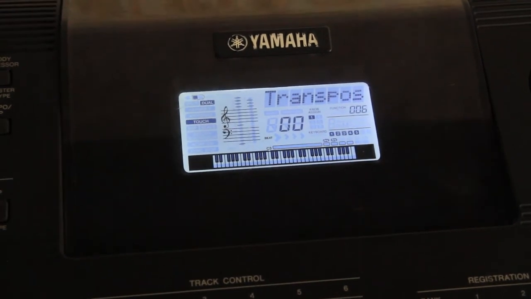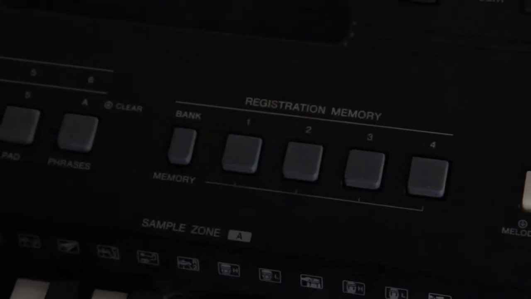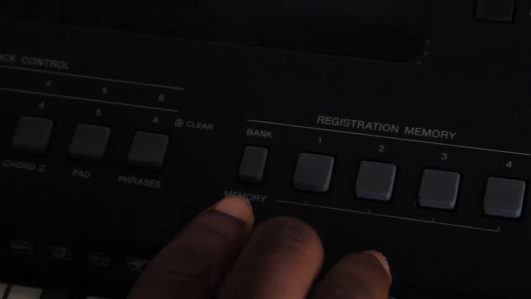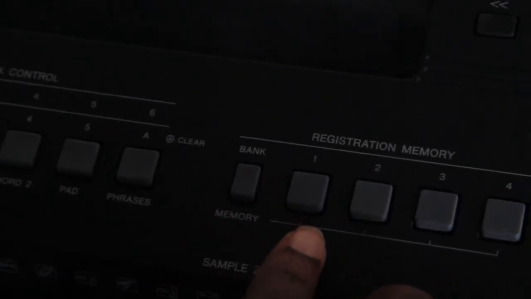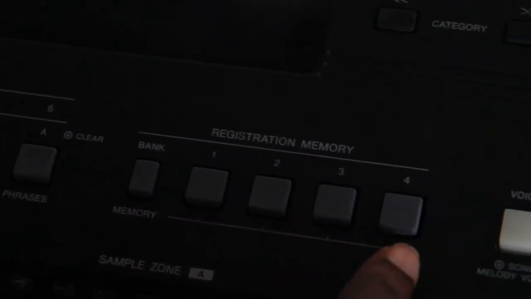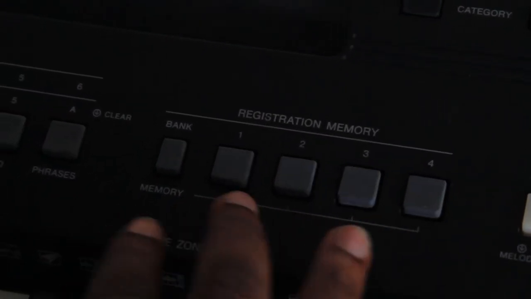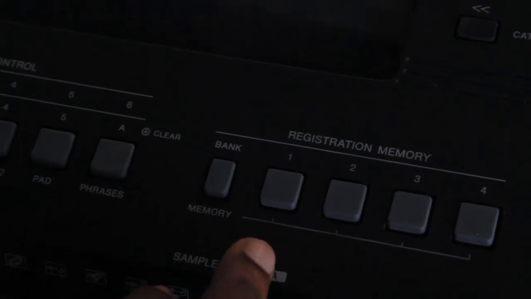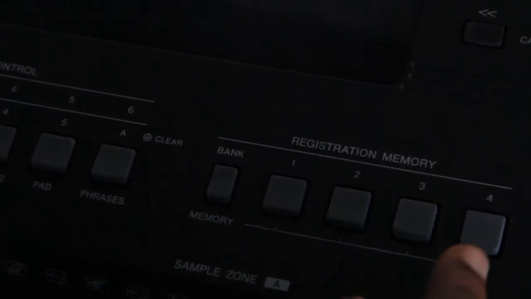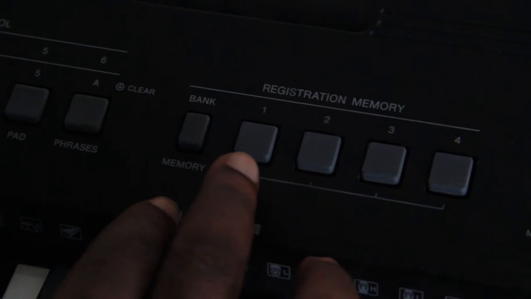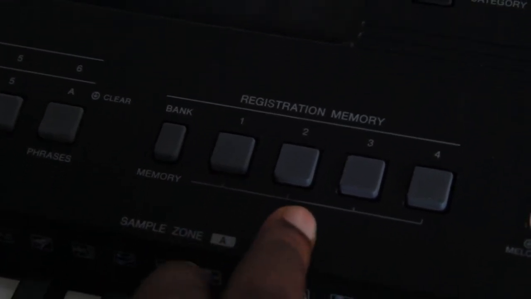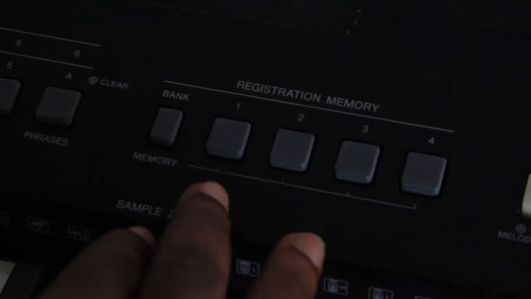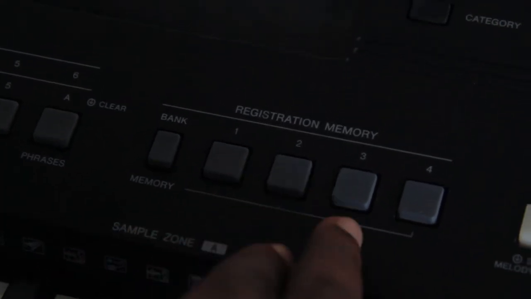So we have the registration memory. As you can see, this is bank. Then we have 1, 2, 3, 4. These are the places you can save your settings to. Either you save your worship settings to 1, or if you like to save to 2. Or there are some keyboards that have only 1 and 2, only 1, 2 spaces like that. But this keyboard I'm using has 1, 2, 3, 4.